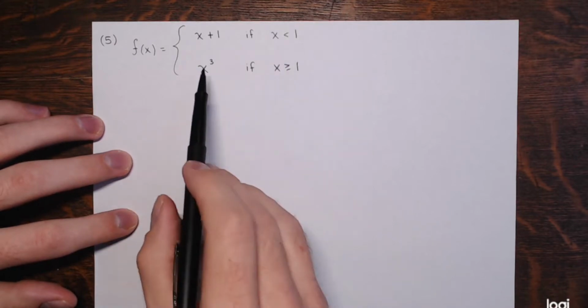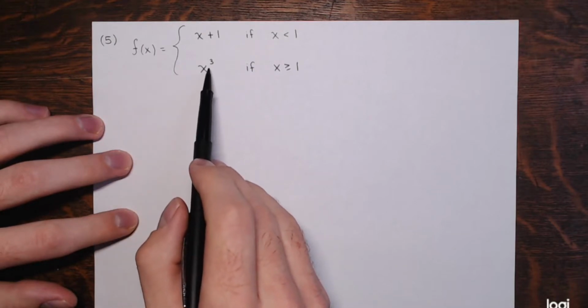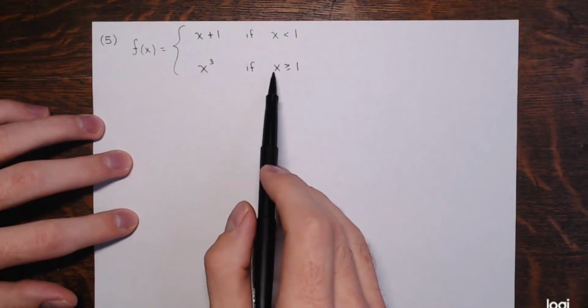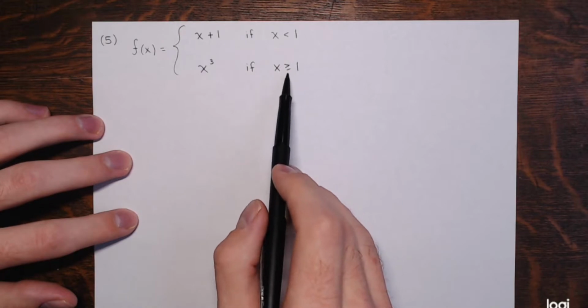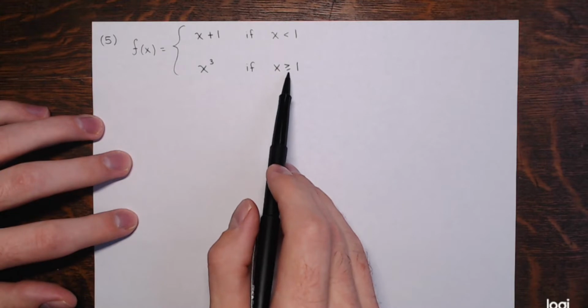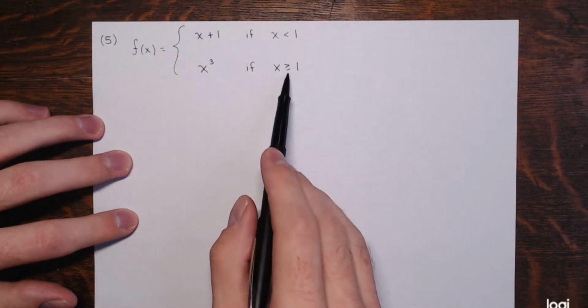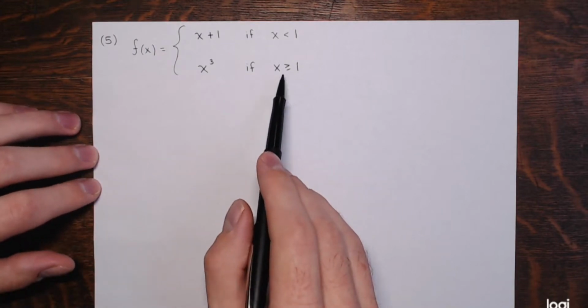And then the second piece is y equals x cubed, part of a cubic function, but only if x is greater than or equal to 1. So at x equals 1 here, there will be a solid point. There'll be an empty point at 1 for the first piece, and a filled-in point at 1 for the second piece, because it actually belongs to the domain x equals 1 of that second piece. All right.